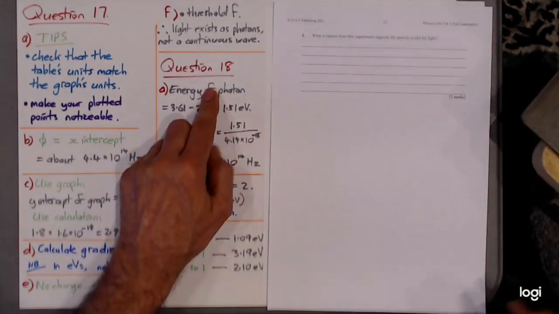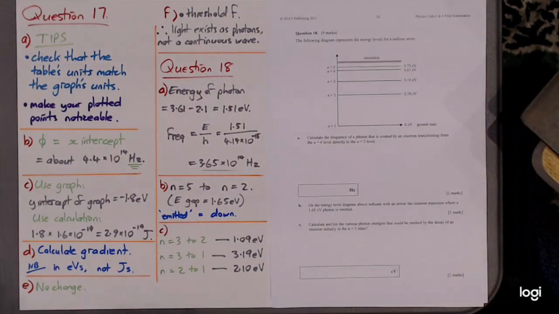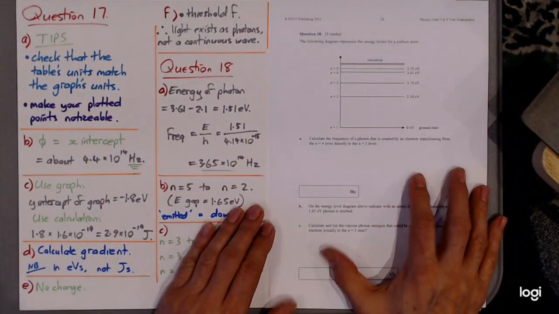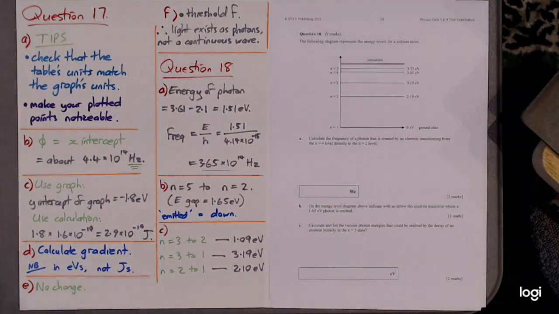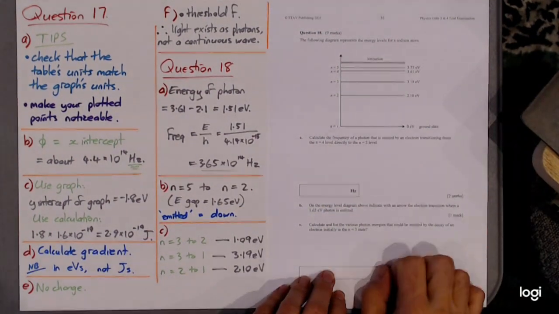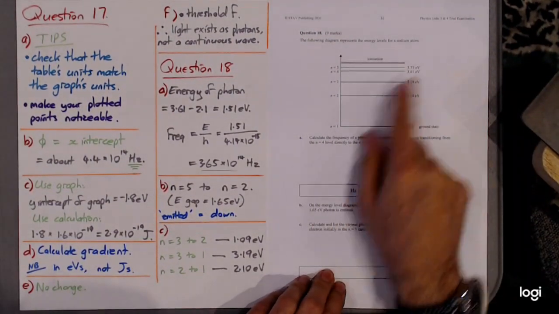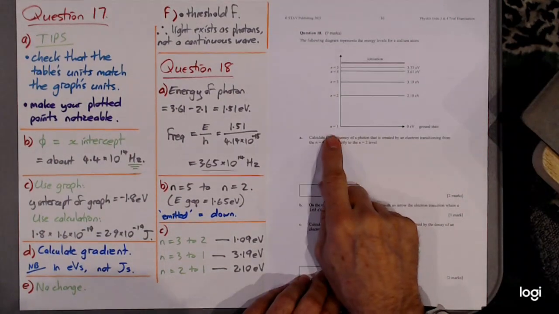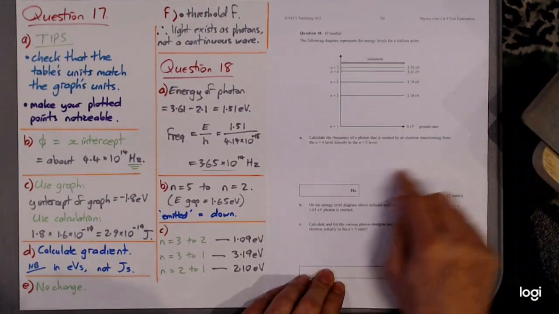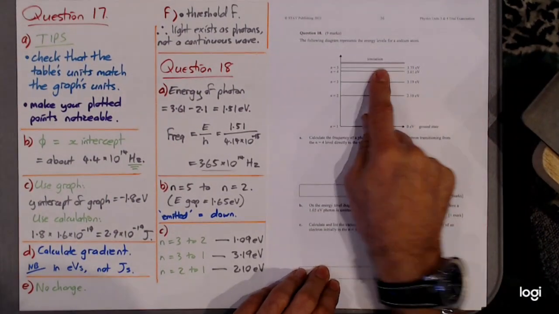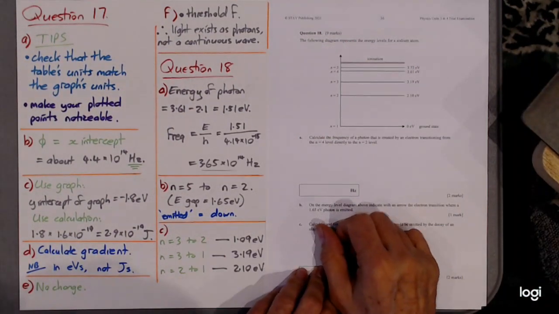Now, we're up to question 18, the last question. And this one is easier than 17. It's a pretty easy question when you look at it. Following is a diagram representing the energy levels for a sodium atom. Look at the diagram. N equals 1, N equals 2. Electron volts, not joules. This is the ground state, and that's ionization. 10 seconds looking at the diagram.